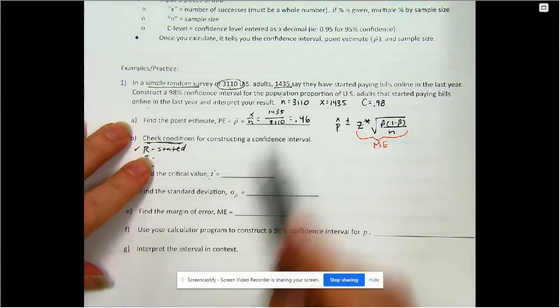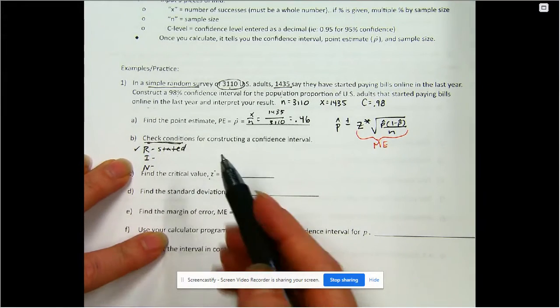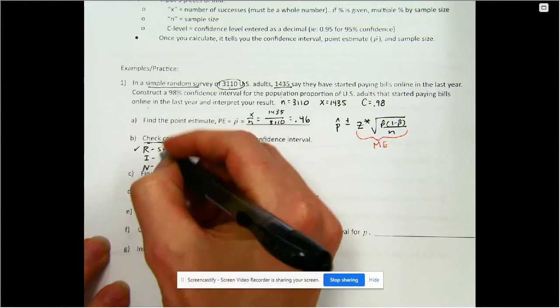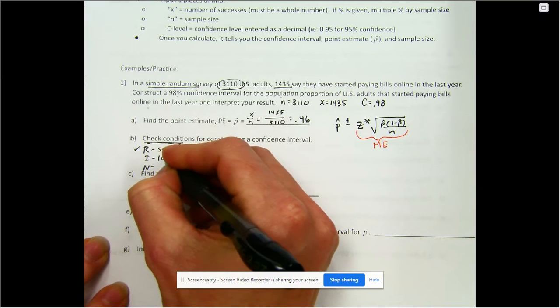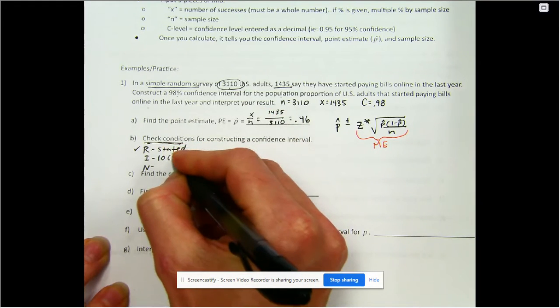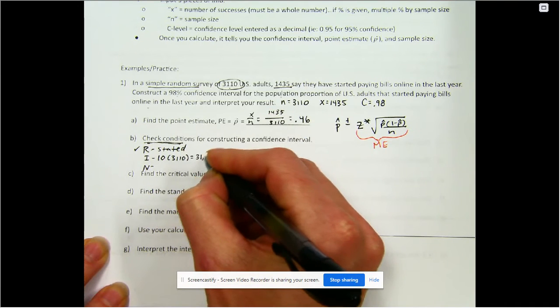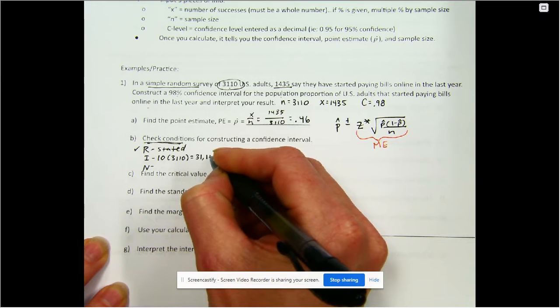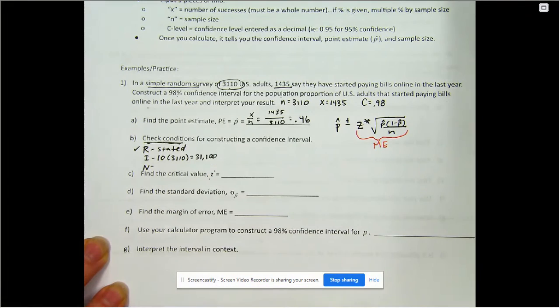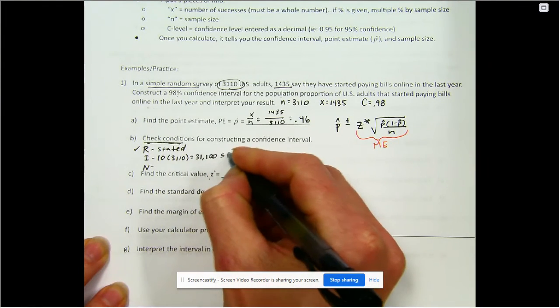All right, so we found the point estimate. Check our conditions. Random is stated. Now for independence, that's our 10% condition. So we're going to go 10 times n, and our n is 3,110. 10 times 3,110 is 31,100. And that has to be less than or equal to the population.